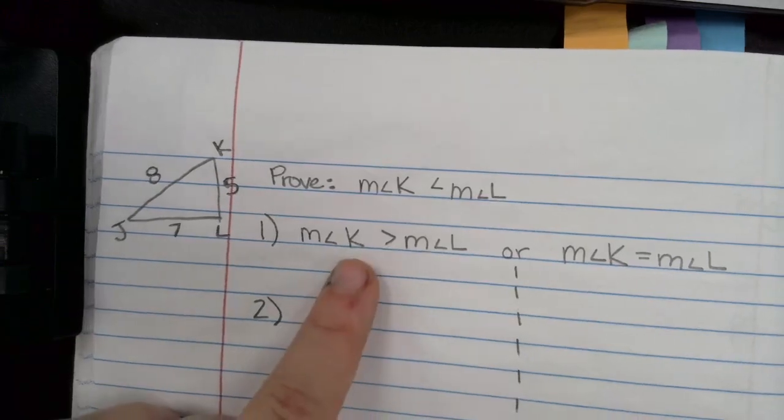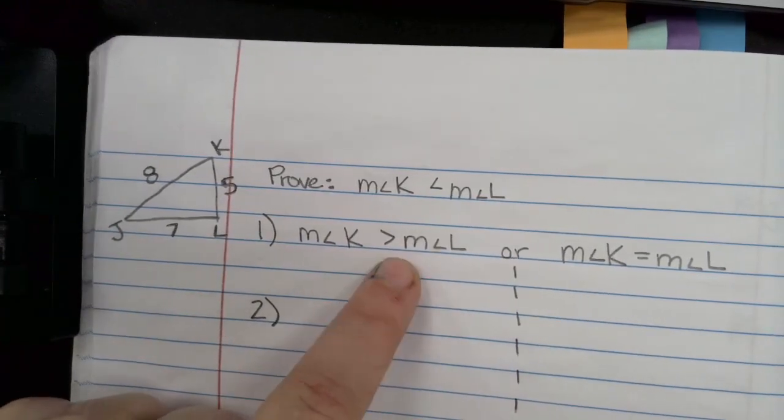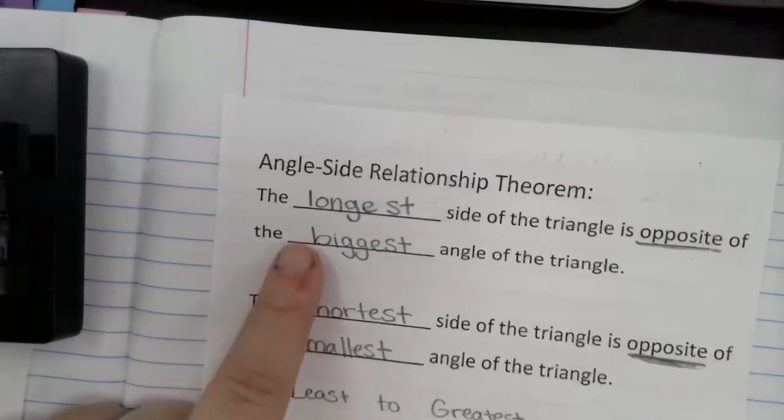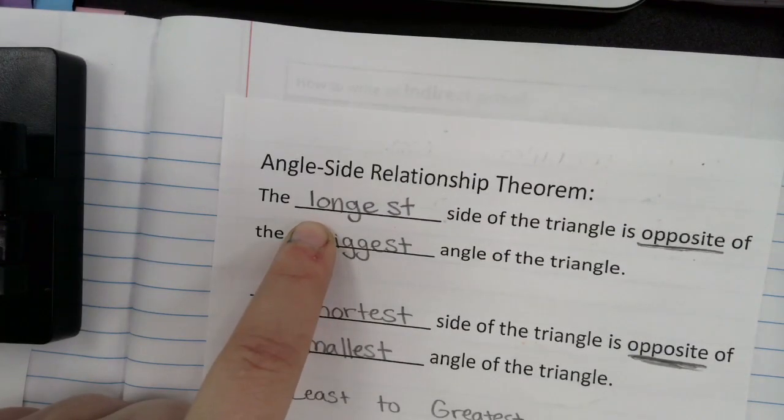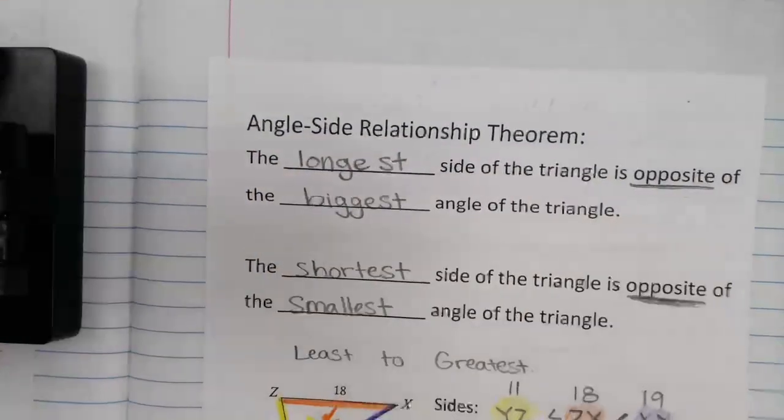All right, remember when we have angles in an order, angle K is greater than angle L. Back to Monday. We know that the longer side is opposite of the biggest angle, right? That's our angle side relationship theorem, so let's write that down for step number 2.